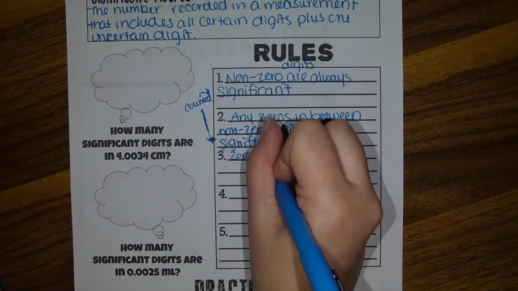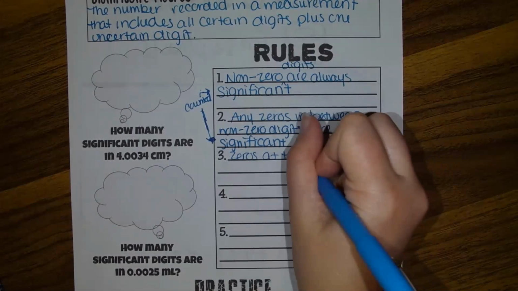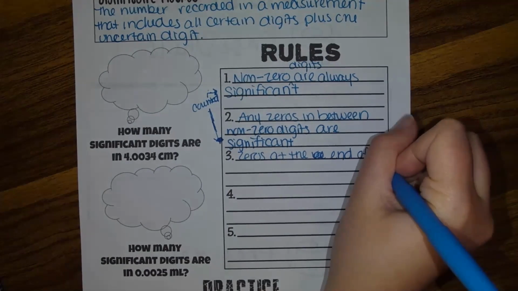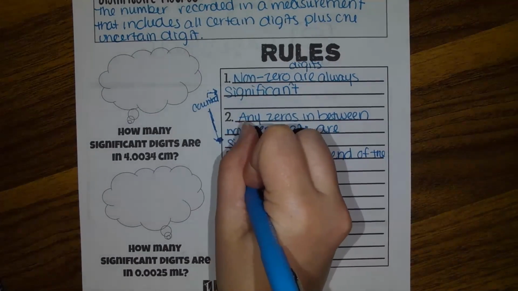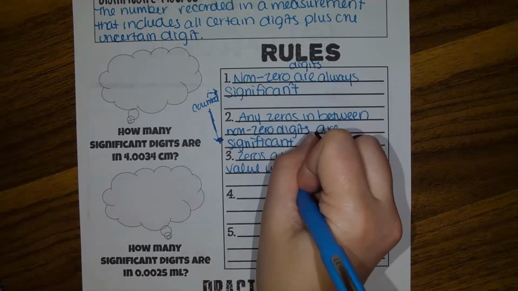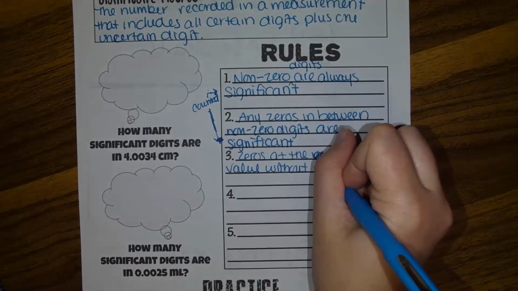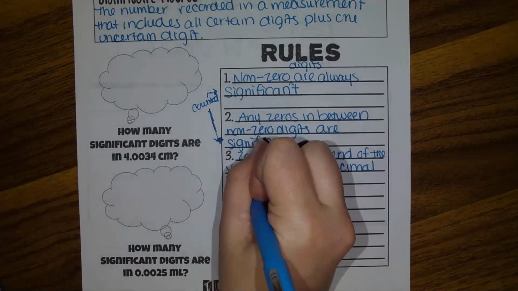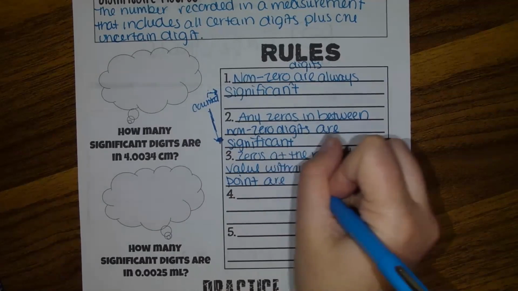Zeros that are at the end of the value without a decimal point are not significant.